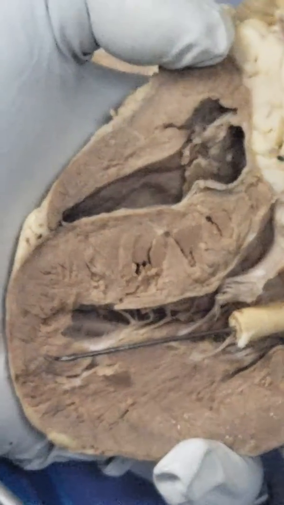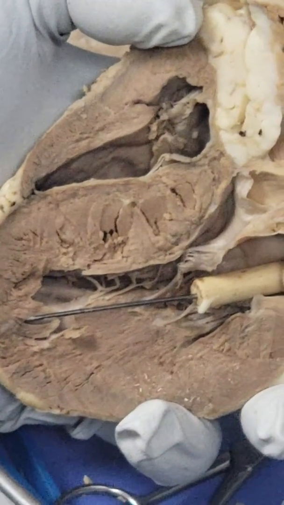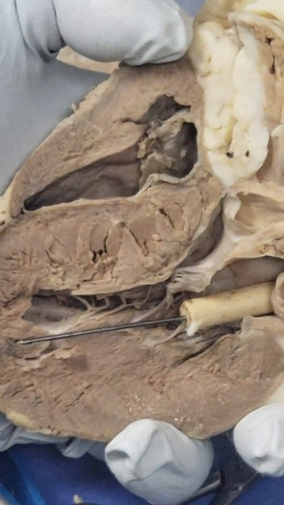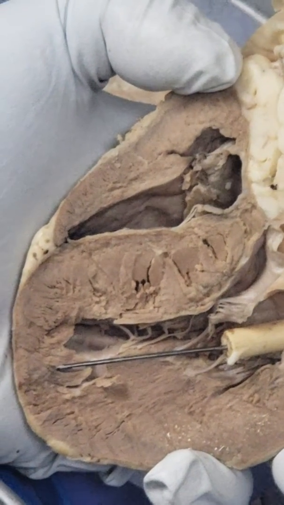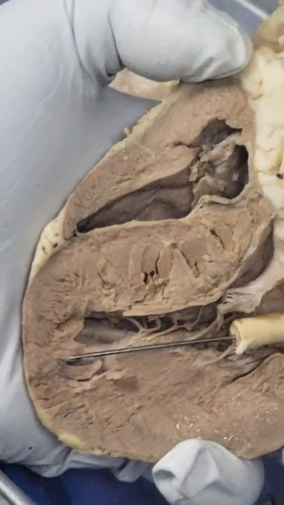Don't just say right, because that's not a chamber. Right atrium is a chamber. The left atrium is a chamber. The right is not a chamber. The right is just a directional term. What are the four chambers? Right atrium, left atrium, right ventricle, left ventricle.